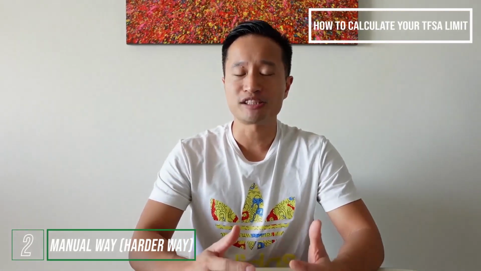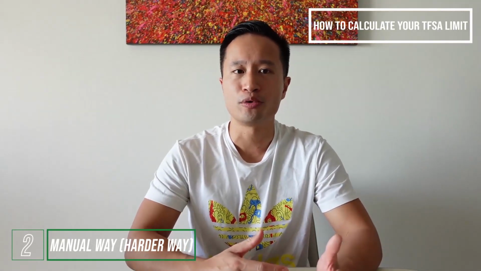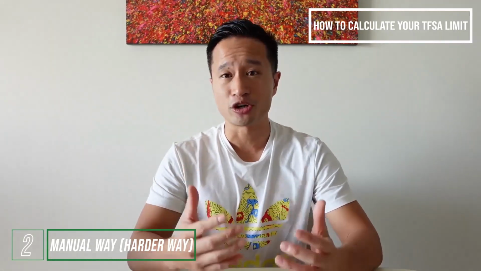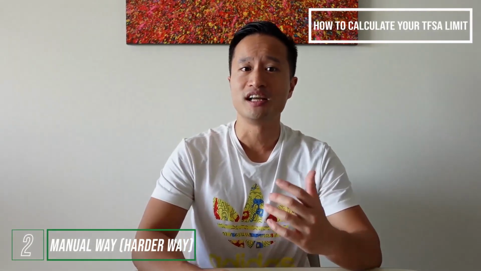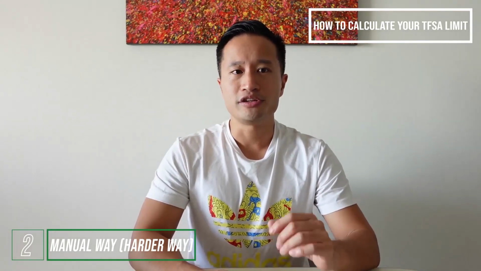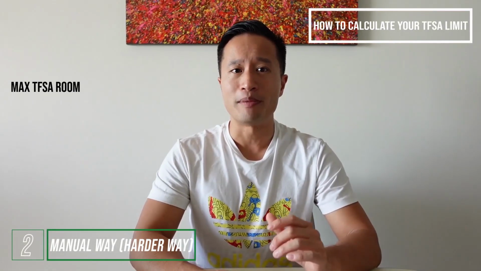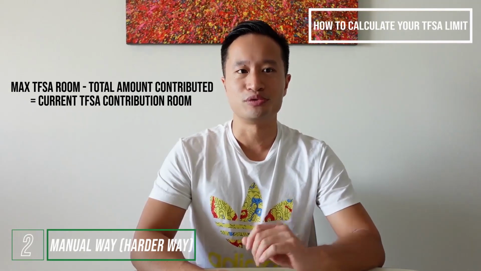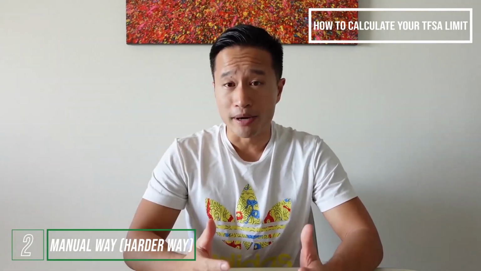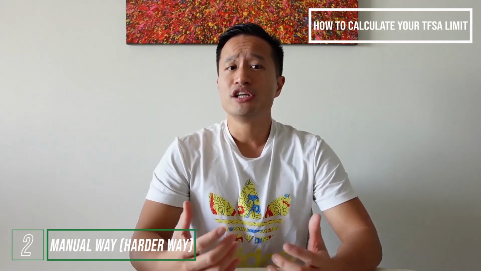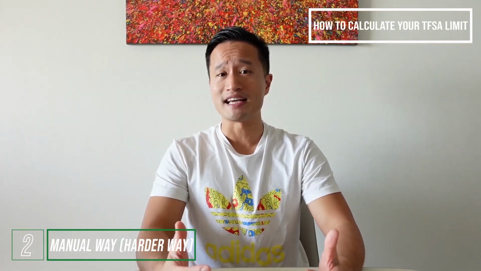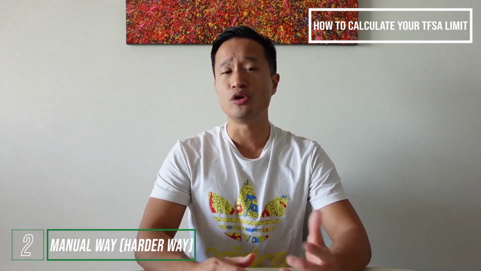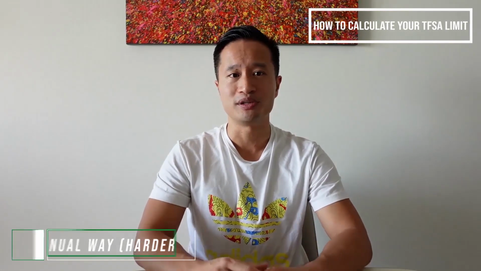After you figure out your maximum contribution room based on what year you were born, you subtract how much you have already contributed to arrive at your current TFSA contribution limit. Here's a formula that you could use. It's the max TFSA room minus the total contribution equals your current TFSA contribution room. Note that even if you withdraw money from your TFSA in 1 year, you won't be able to get that contribution room back until the following year. This is very important as it can lead to overcontribution for many people, and it has.